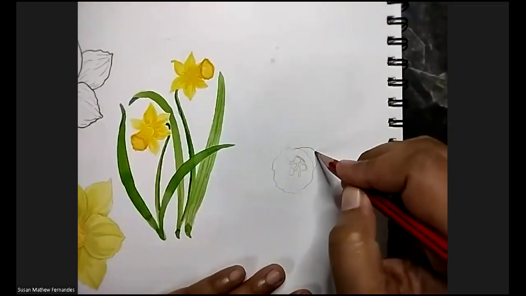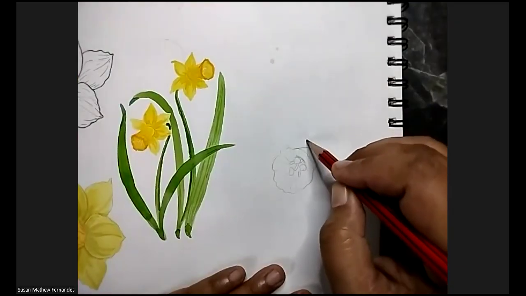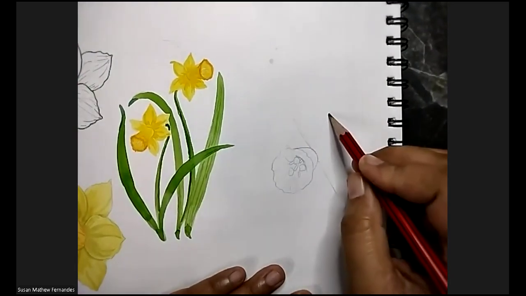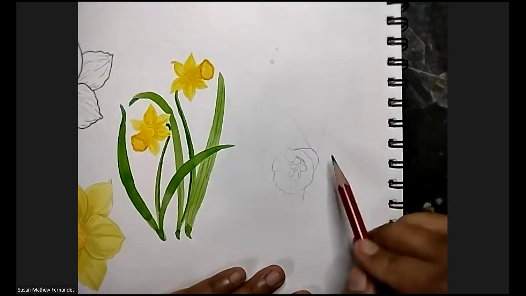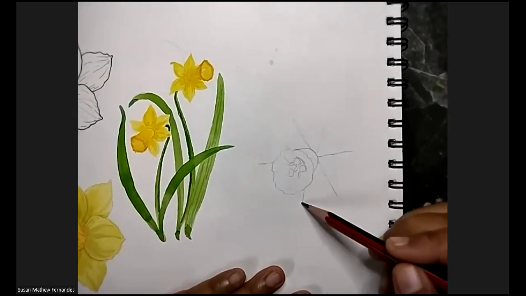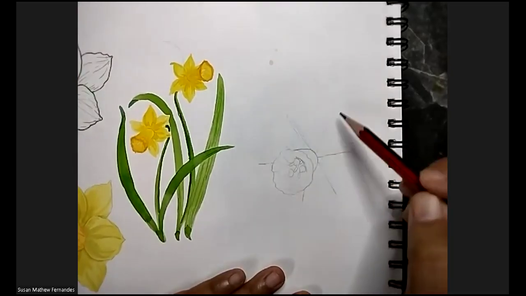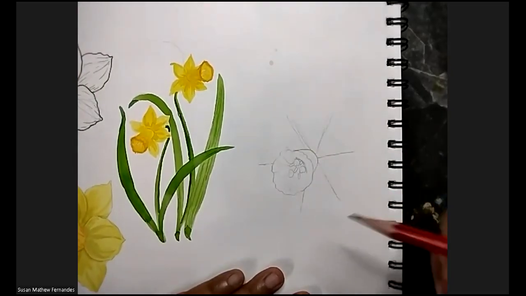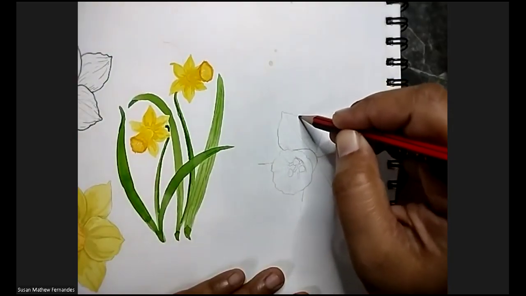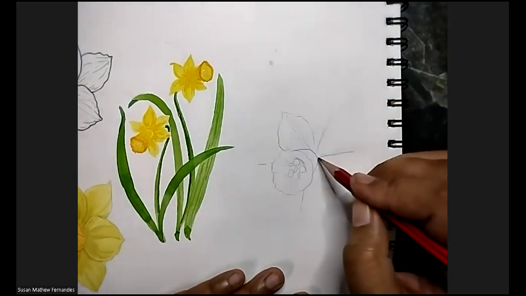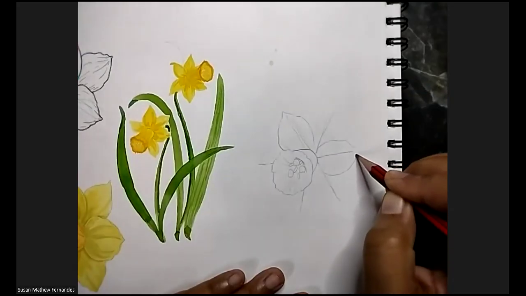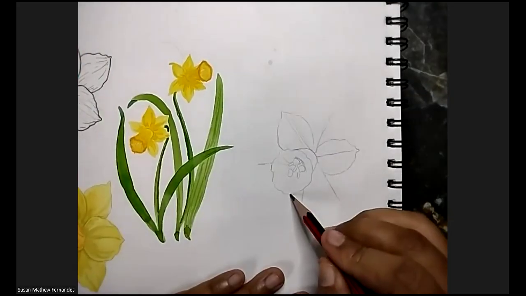Next, from the base, I'm going to draw my 6 petals. So here's one line. Here's my second line. And here's my third line. I always draw these as guides. It's always good to have a guide. Okay. Once I have that, I can decide how my petals are going to sit. So this one's going to sit like this one, another one over here, and the third one over here.